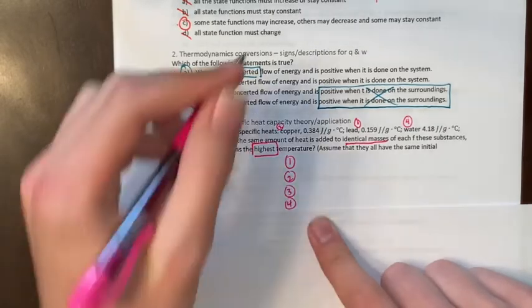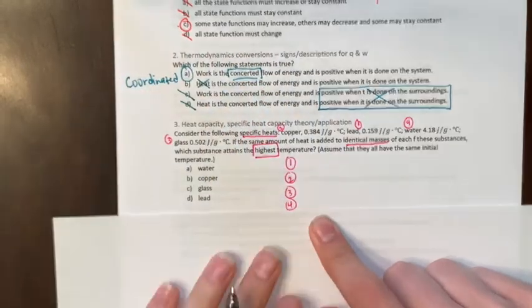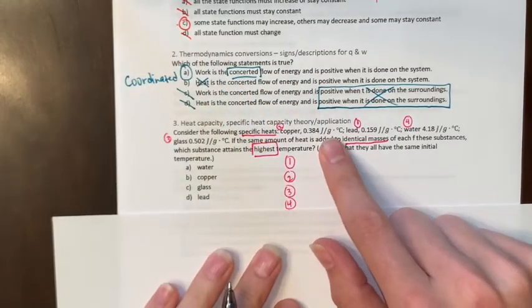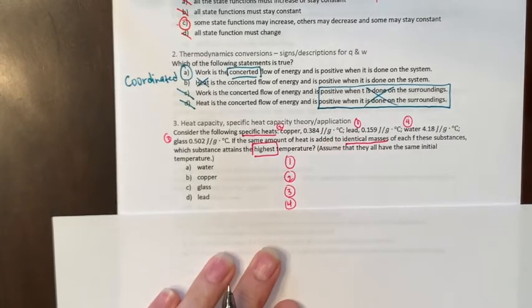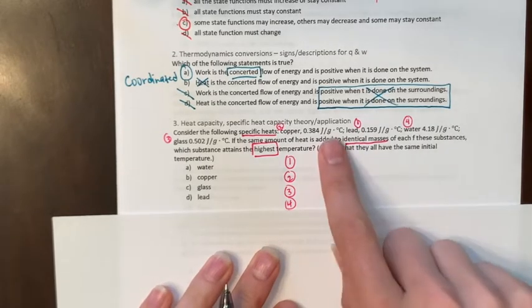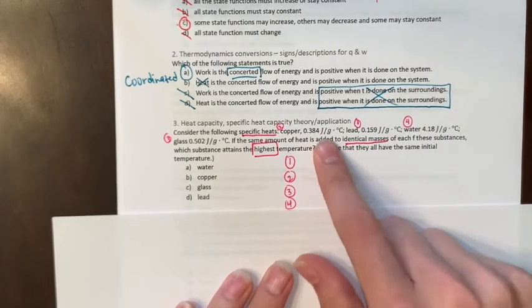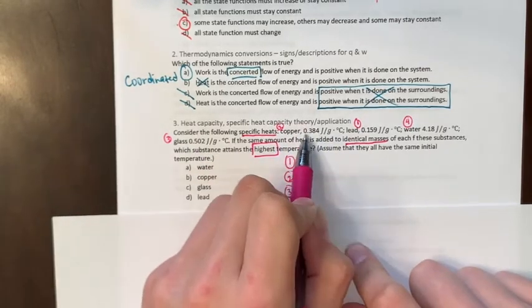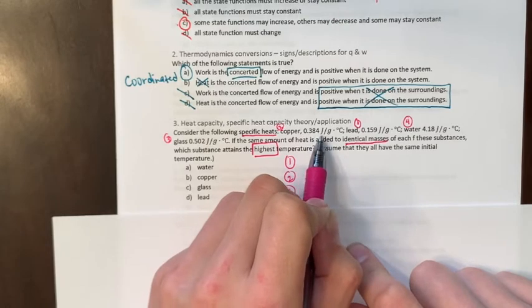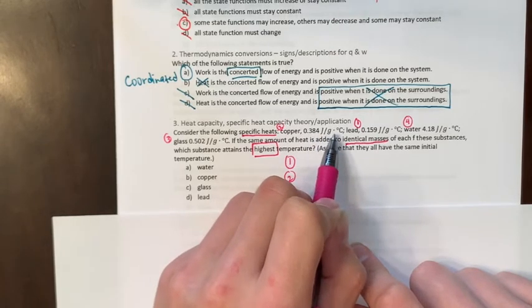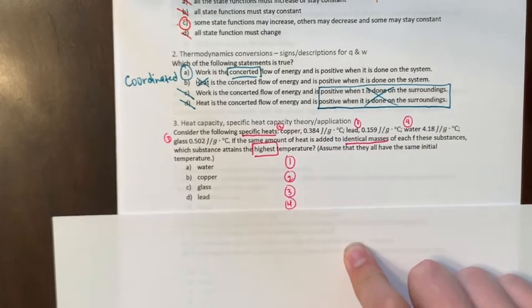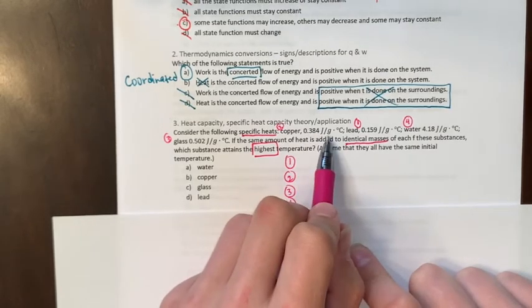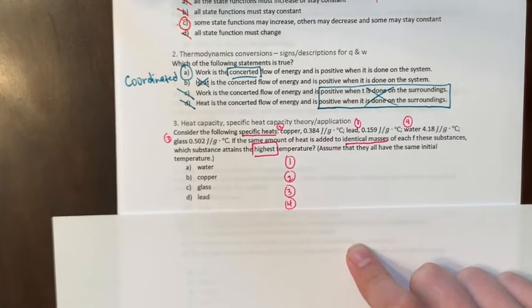What is specific heat? What does that tell us? The cool thing is we can actually look at the units. If you're struggling to remember what specific heat is, look at the units, okay? The units tell us that it is this number, 0.384 joules per gram degree Celsius. So it takes this many joules to change 1 gram 1 degree Celsius, all right?